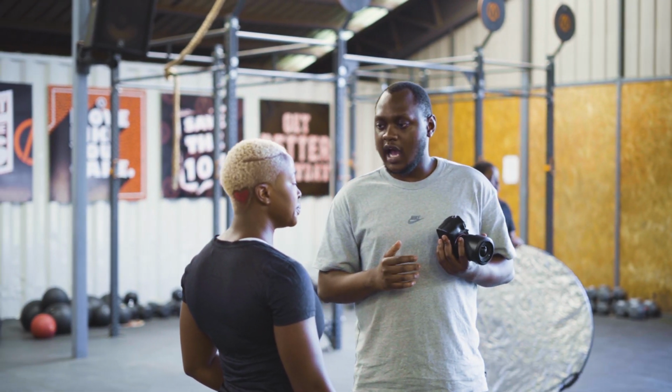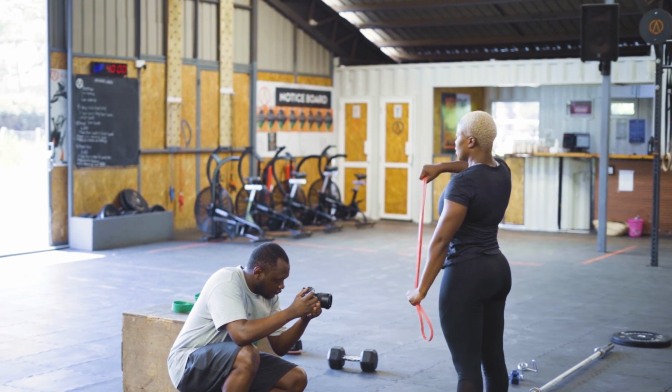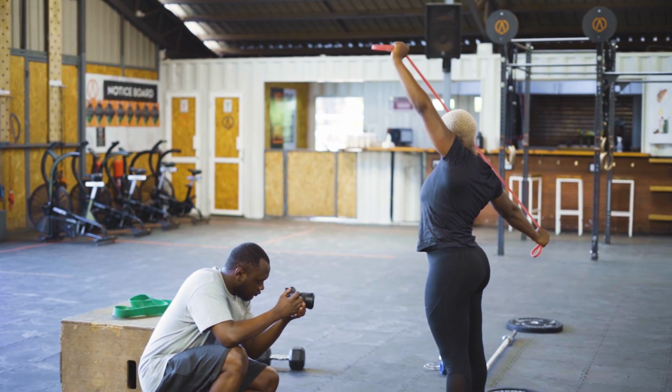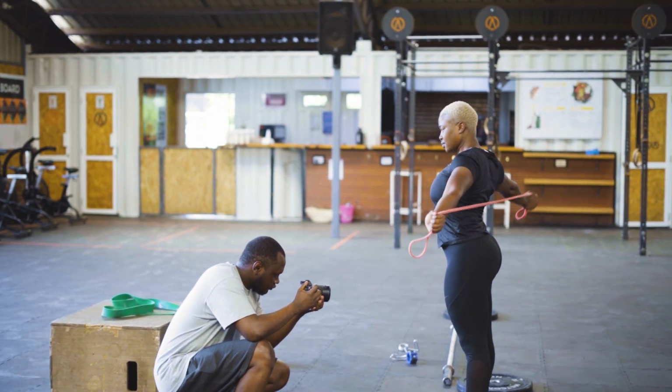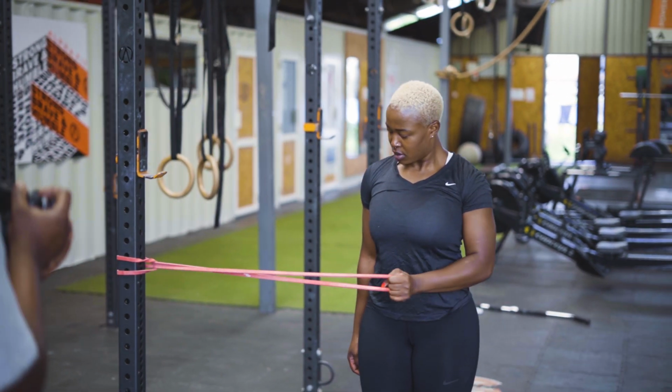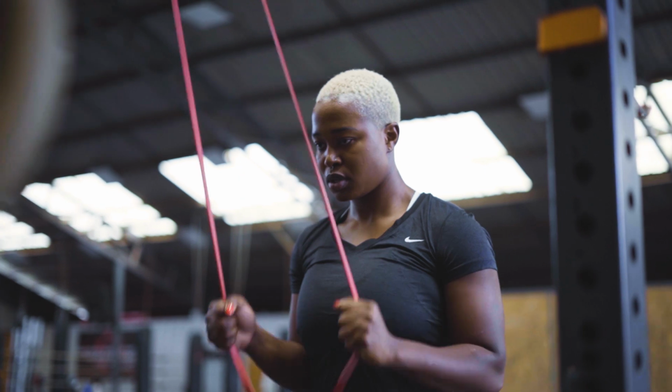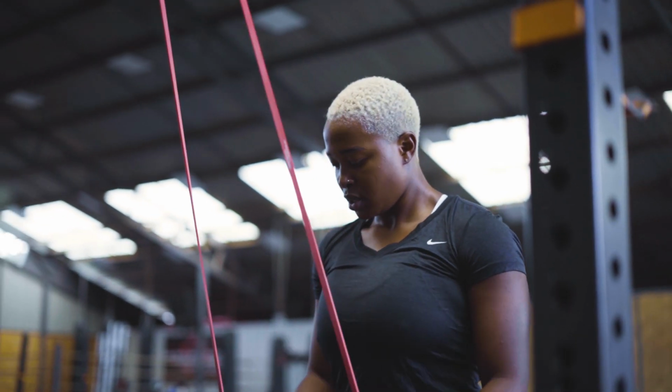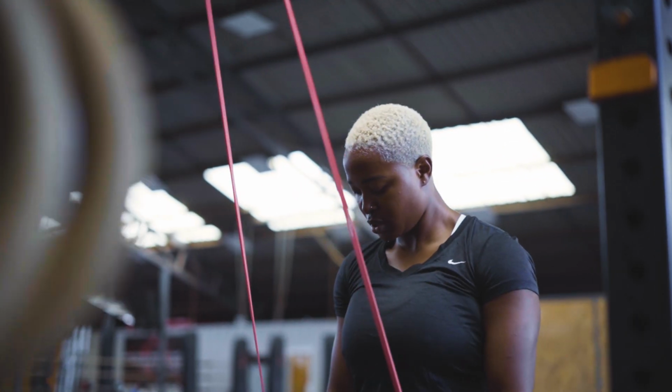We started with shots of her warming up, and these are important because they help her to get more comfortable in front of the camera. It is also important because I can start seeing how she operates, her movements, and her form so that I can plan my camera shots and angles accordingly.